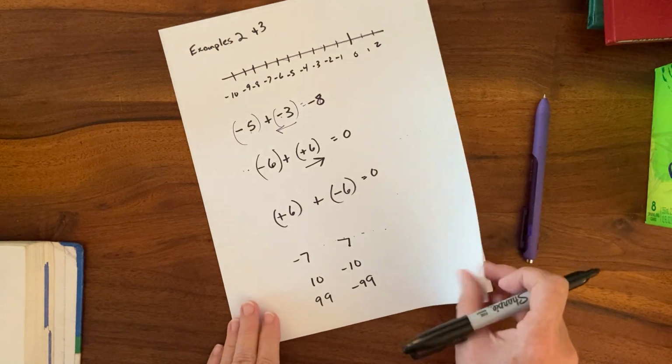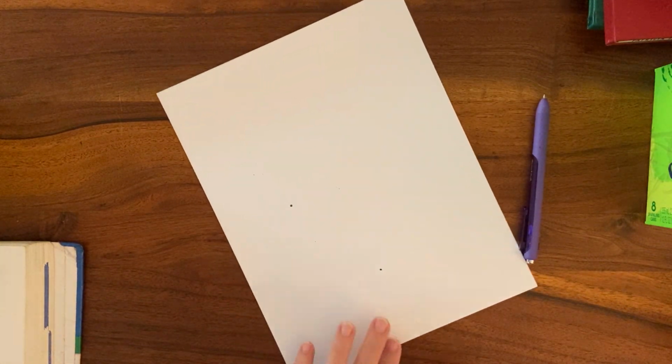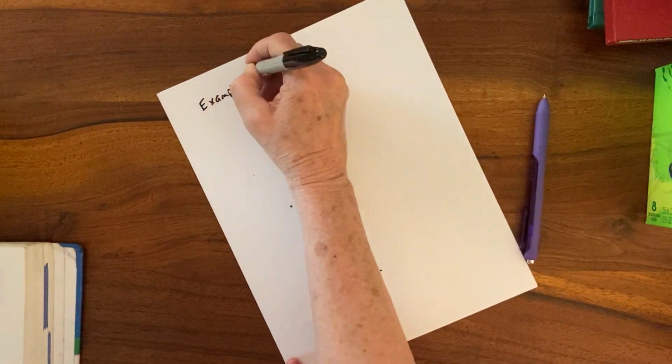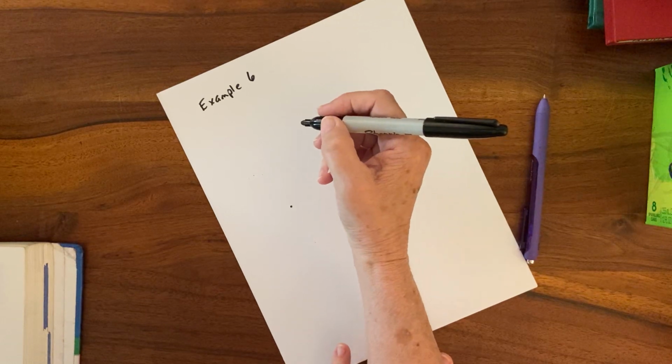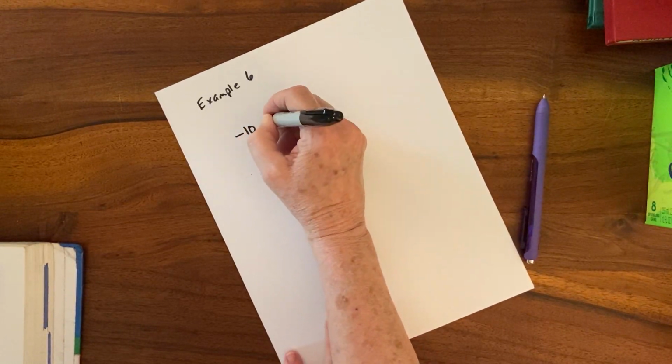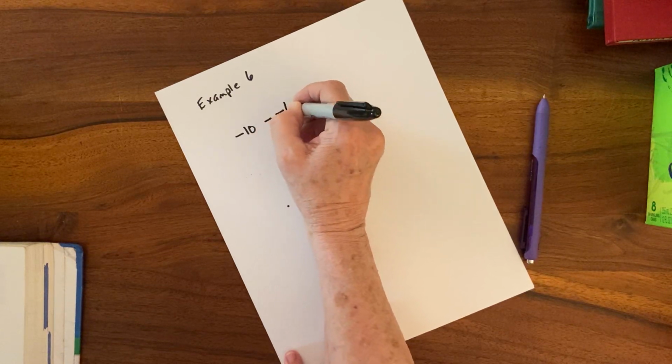Now we're going to start using that information. Okay, so example 6 is where we might get a little tangled up. So negative 10 minus a minus 6.